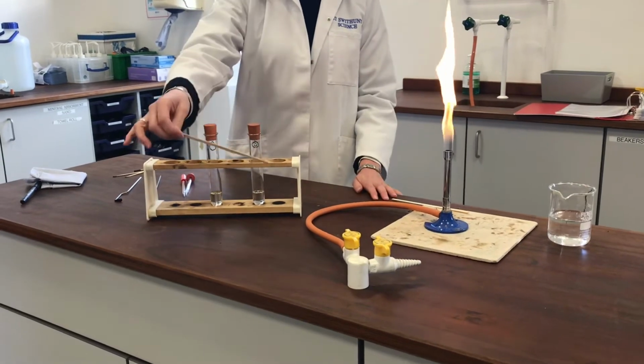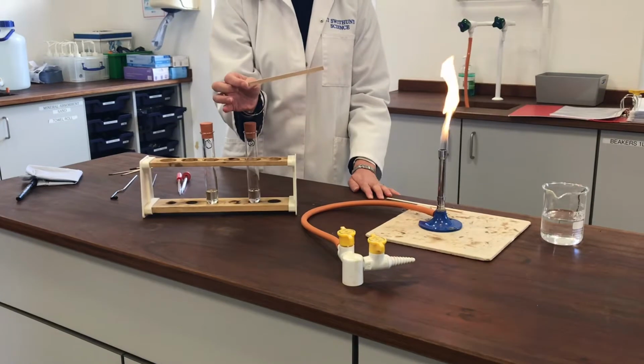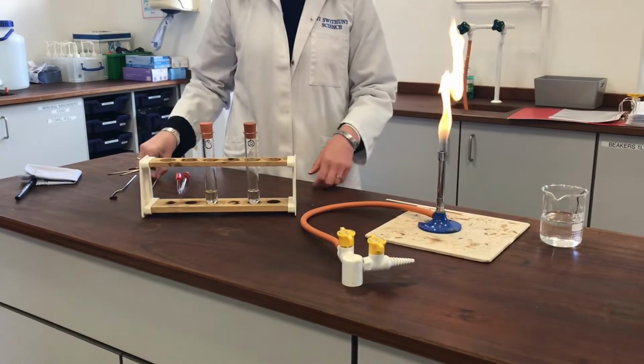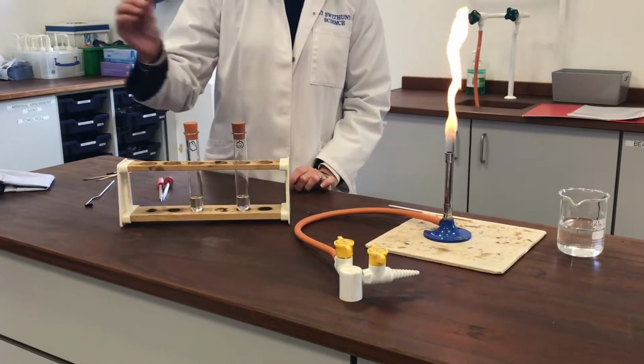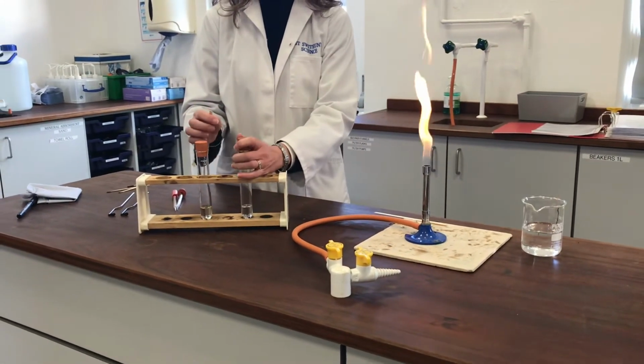So I'm going to first of all use a wooden splint and dip it into the liquid and then hold it into the Bunsen flame, and we can have a look at the quality of the flame. I'll then repeat the experiment, this time burning the organic molecule on a little deflagrating spoon. Okay? So let's see how we go. We'll try the benzene-based molecule first.